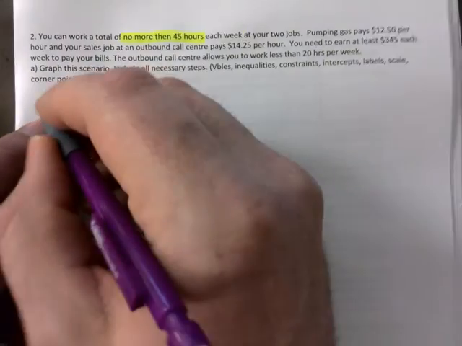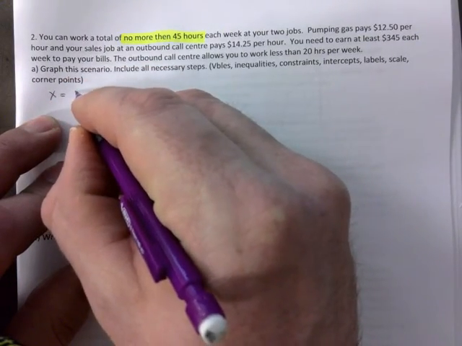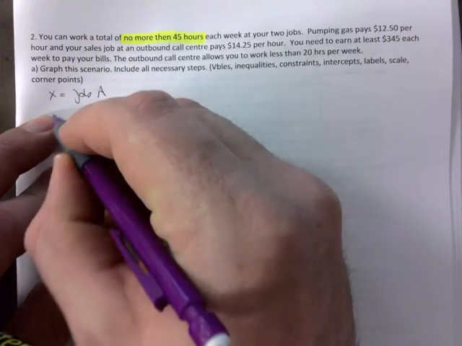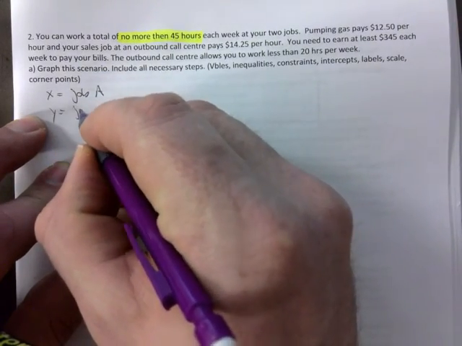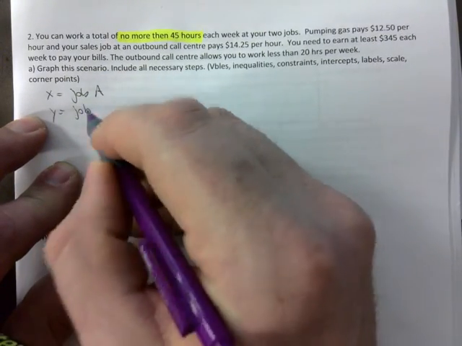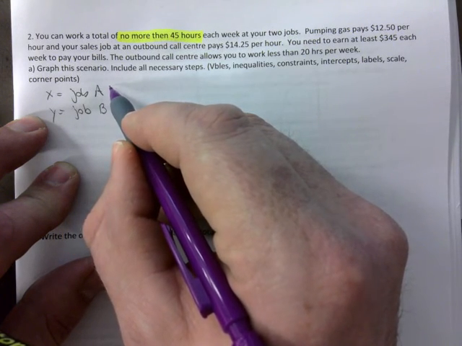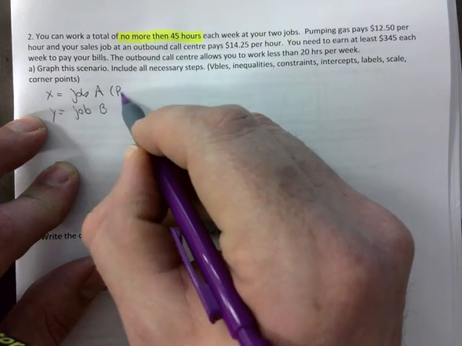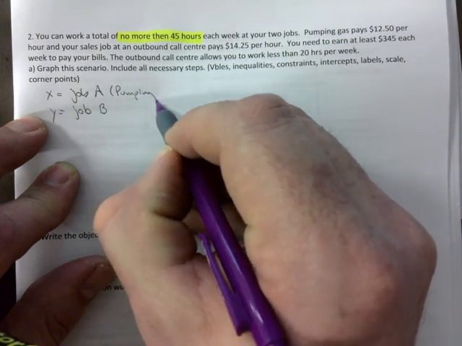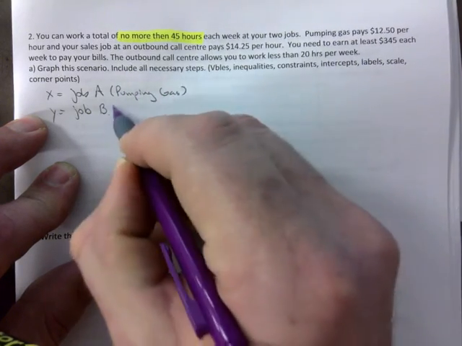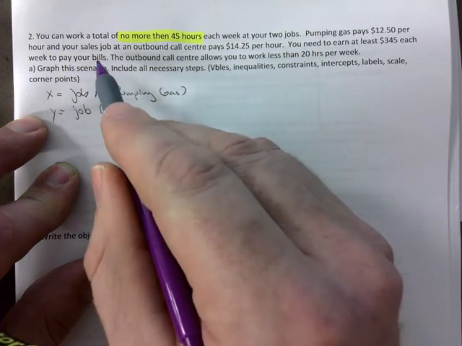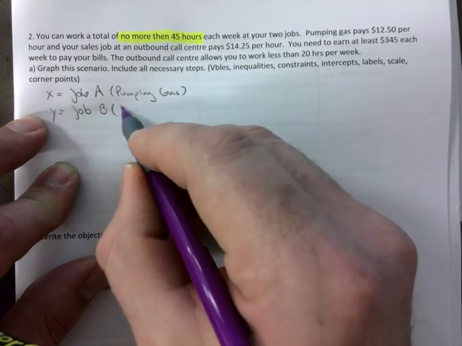So I'm going to say let X be job A and Y be job B. A is pumping gas, right? And Y would be working at the call center.